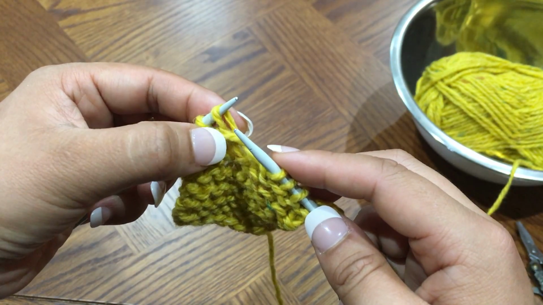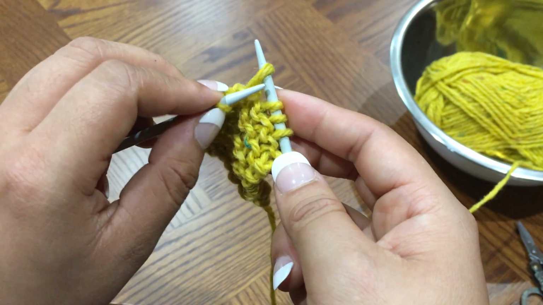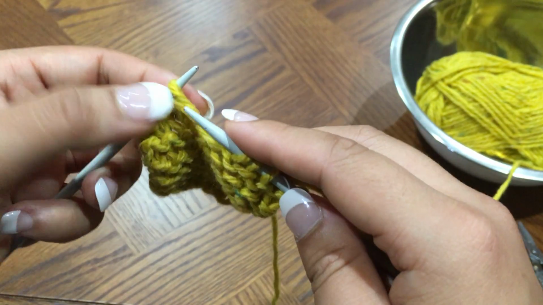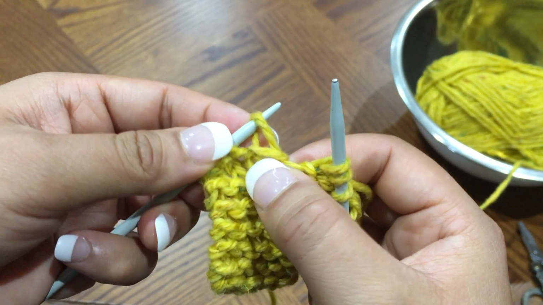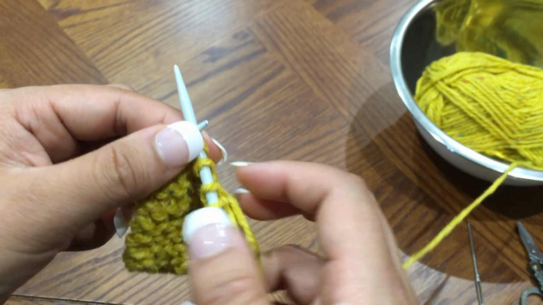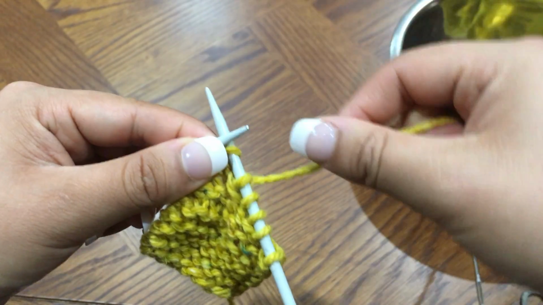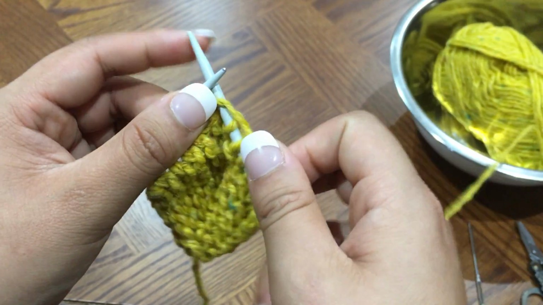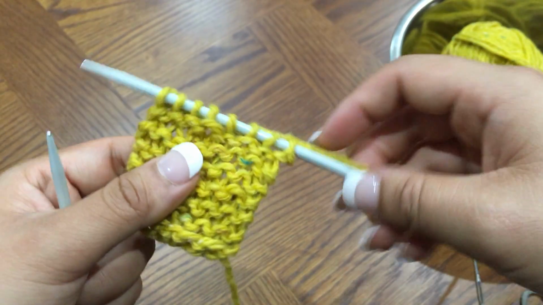The left leg is in the front, the left leg is towards me, so I can just take that out, insert my left needle from right to left so that it catches it, and now you can see if I pull it long there, my right leg is towards me, in front of the needle. There you go. And then you can just continue to knit. There you have it.